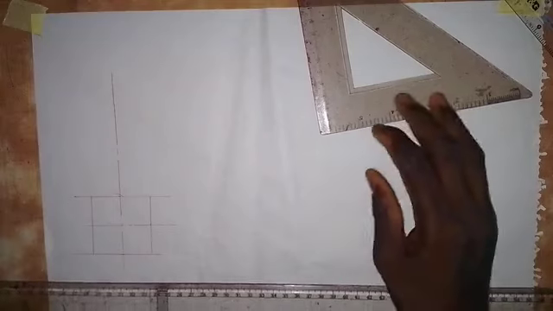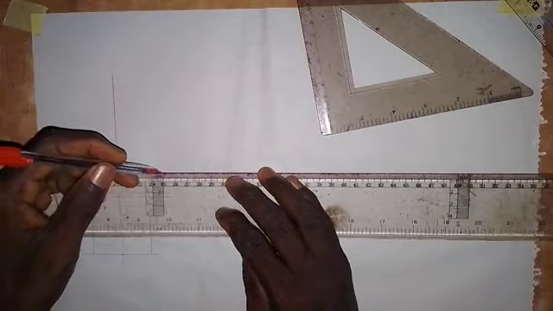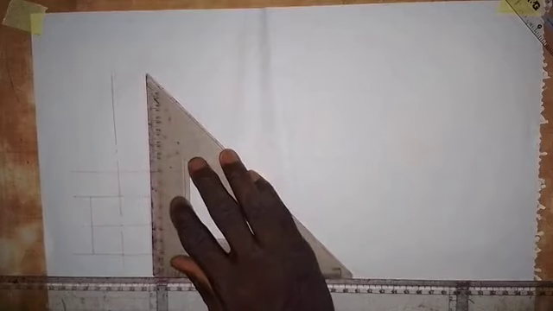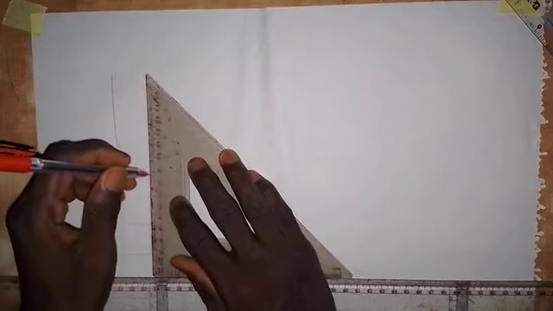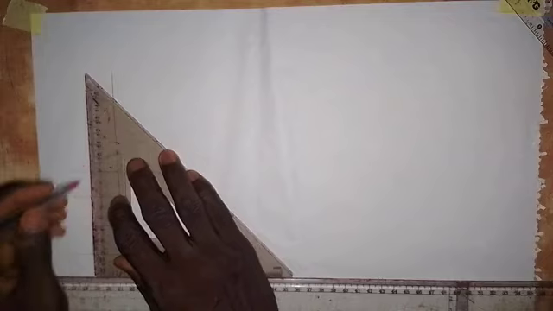Now the next thing is that we come up a bit and draw a horizontal line like this, and from this point we draw a vertical line to touch this. We also draw a vertical line so it comes up a bit.